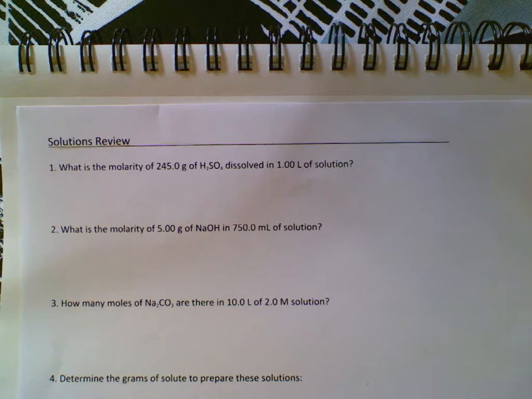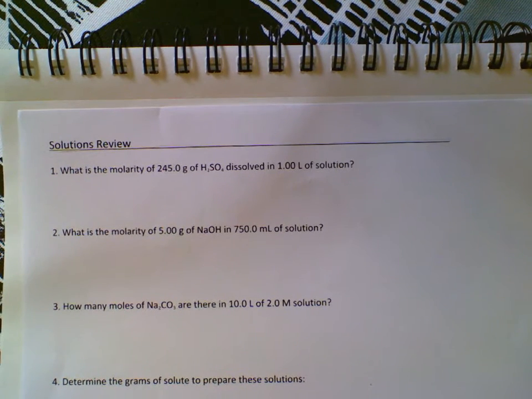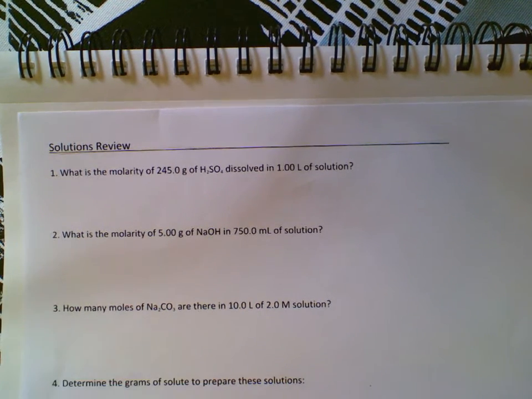I am going to be going over the first page of the answer key with you for the solutions review. I'm going to work through some of these problems, and if you find yourself having questions, then hopefully this answers them. So if you take a look at review question number 1, it says, what is the molarity of 245 grams of H2SO4 dissolved in 1 liter of solution?